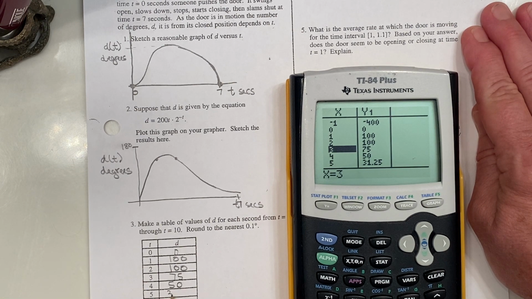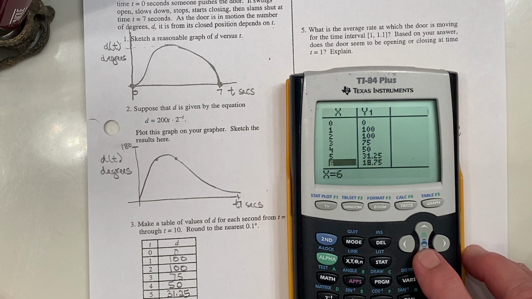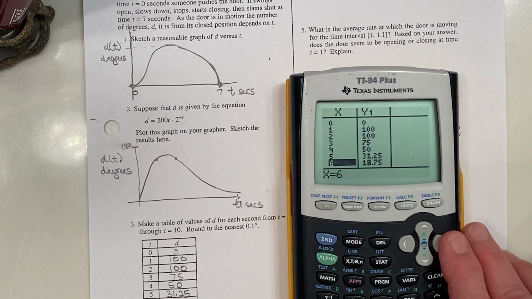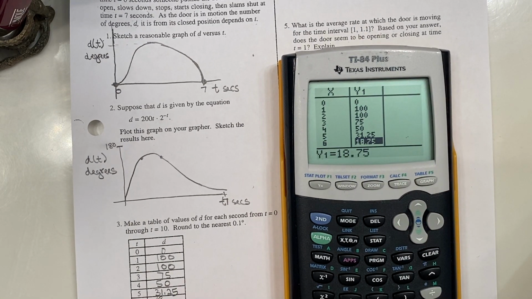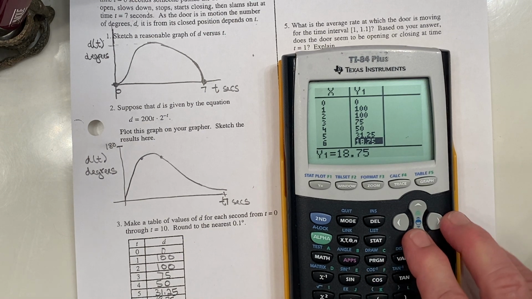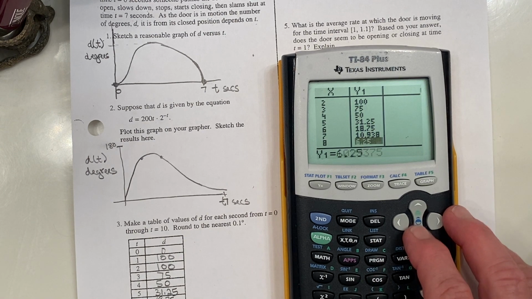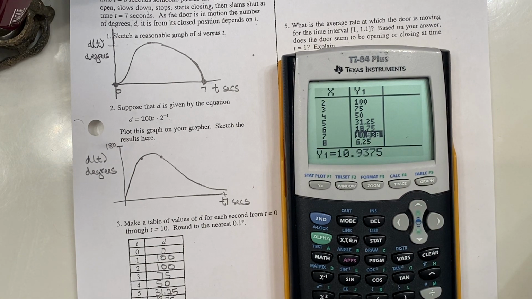5 seconds, 31.25. Let's see what 6 is. 18.75. Okay, I'm continuing my table. 7. So for this equation, 7 is 10 degrees.